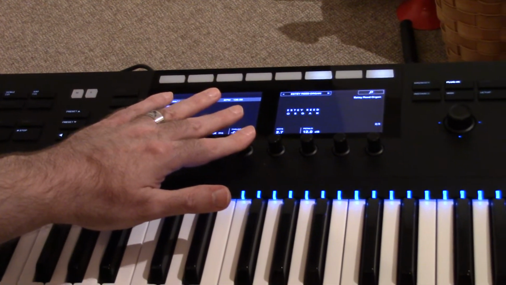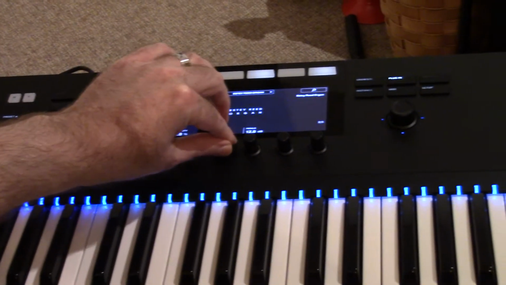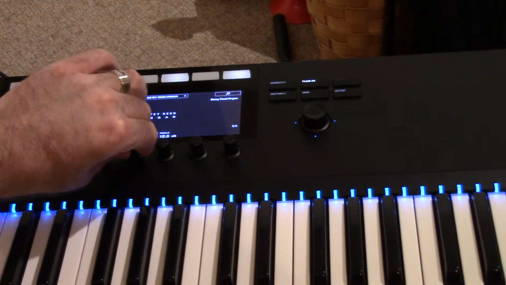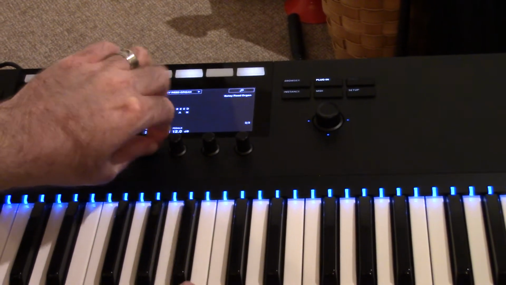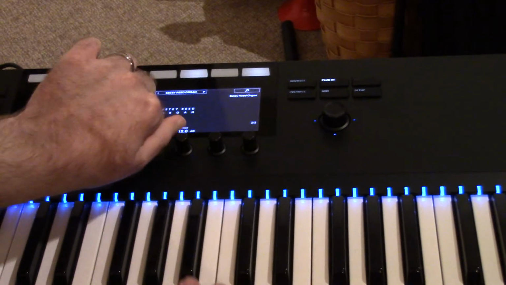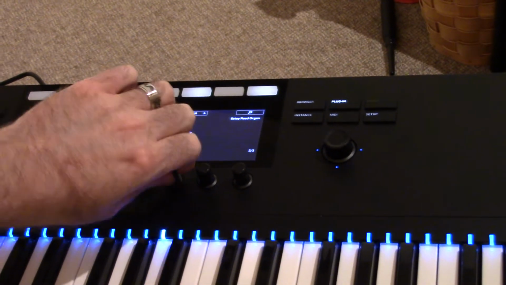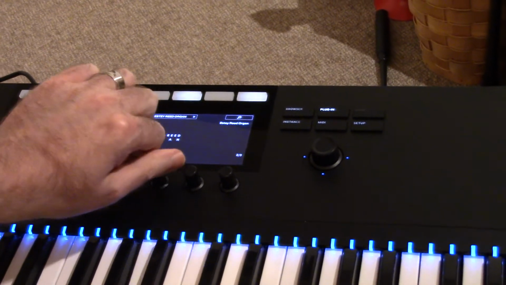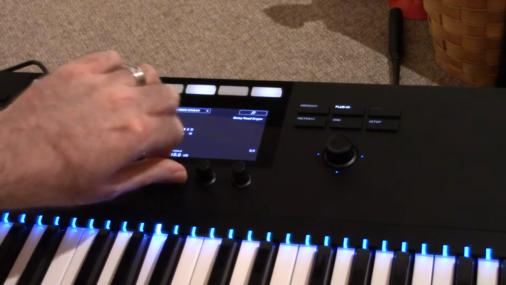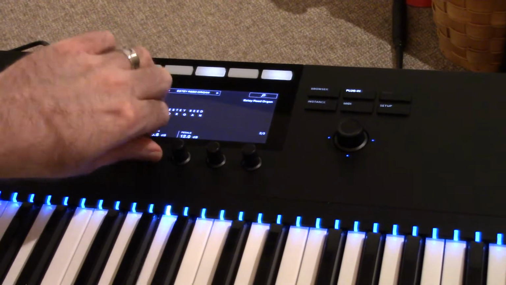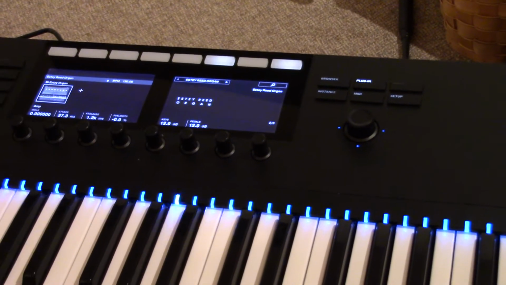I'm pretty sure if I touch a knob, keys. That's key noise. I don't know if you can hear the sort of clicky thing, but I can take that away. Velocity. Pedals. There's the pedal noise. I can take that away too.